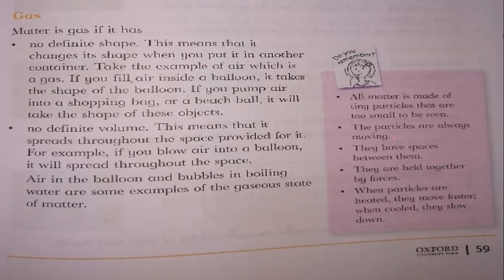Matter is a gas if it has no definite shape. In solids, matter has a definite shape. In liquid, it can change its shape, but in gas, there is no definite shape. This means that it changes its shape when you put it in another container.